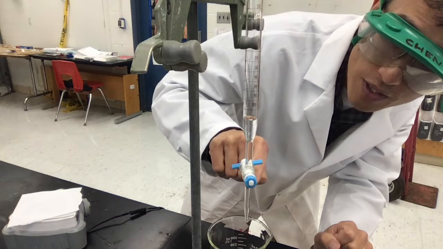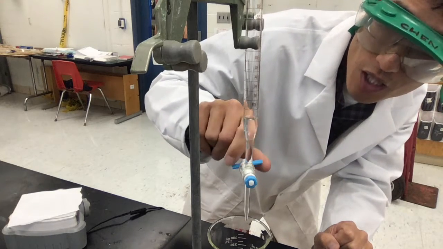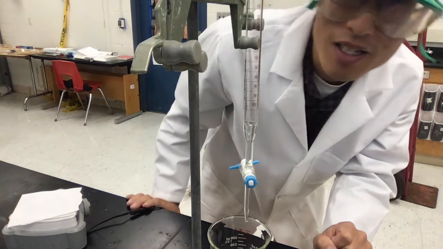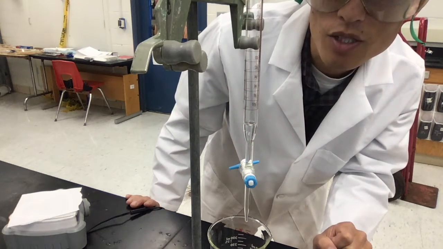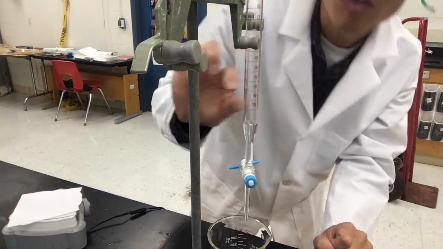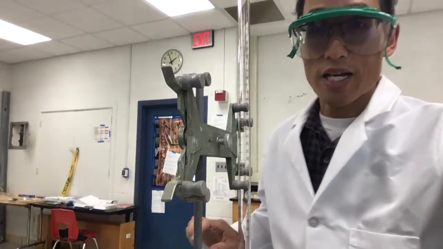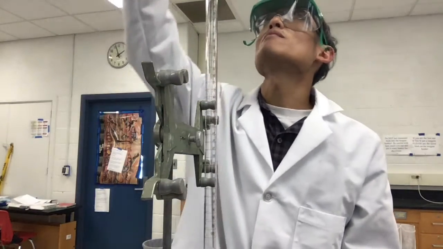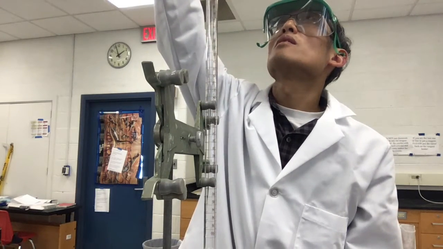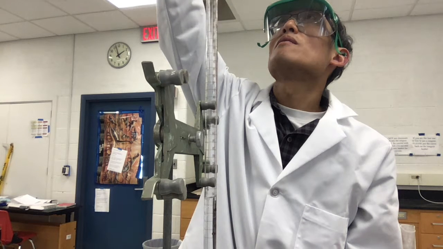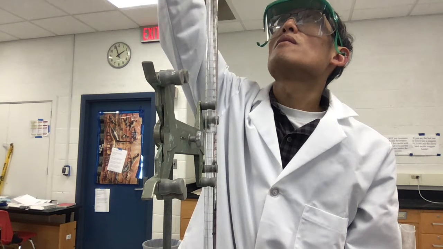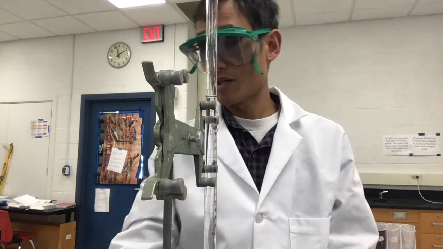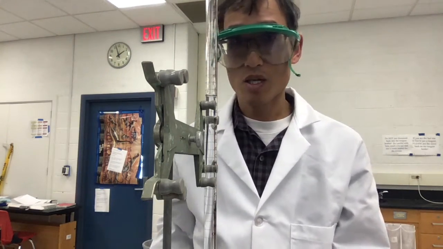If you have bubbles, you want to make sure you run them through and tap this to get rid of the bubbles, and then close that up again, because the bubbles are going to affect the volume you read. Once you have that set up, you're going to fill this up to a level. Okay, I'm going to put that like there, because then you can read it easier.